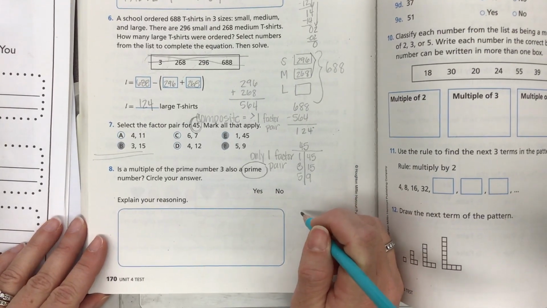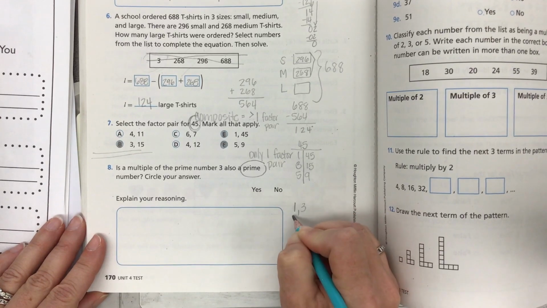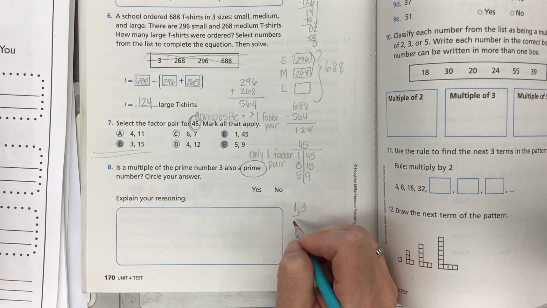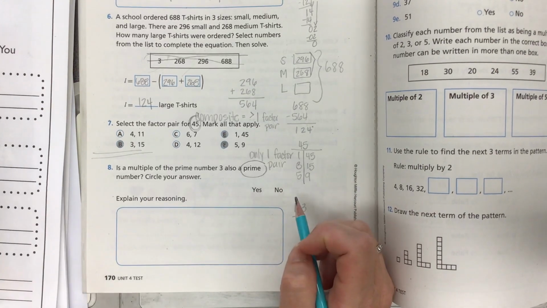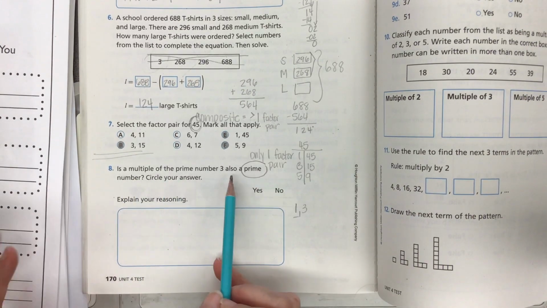And what is the factor pair of 3? 1 and 3, right? So 1's always a factor. So a prime number always has 1 as a factor, right? Okay, so 3 is a prime number. Now it's saying, is a multiple of the prime number 3 also prime?